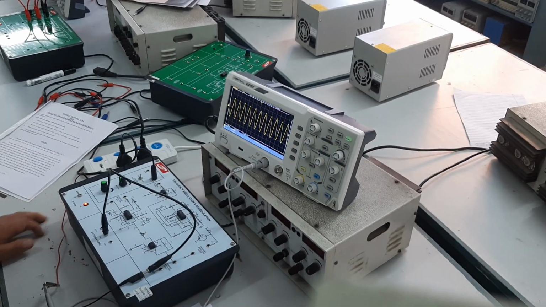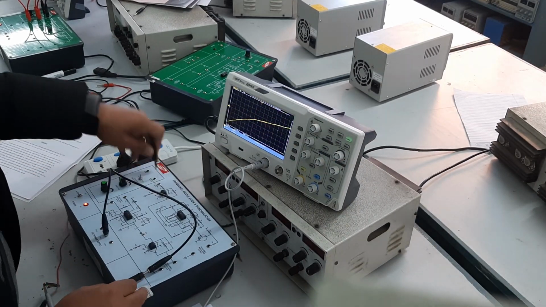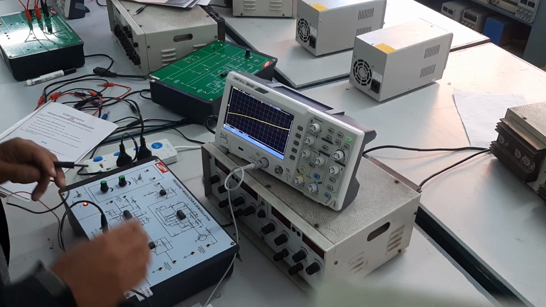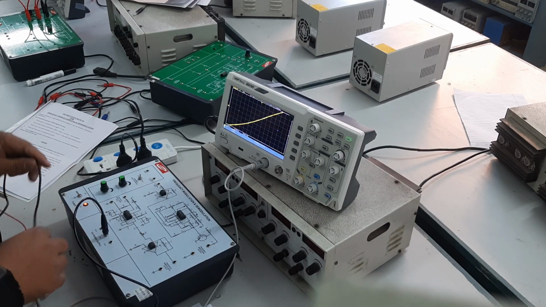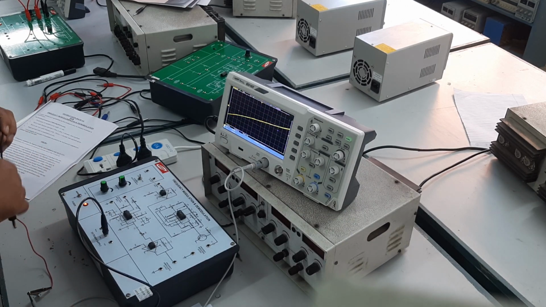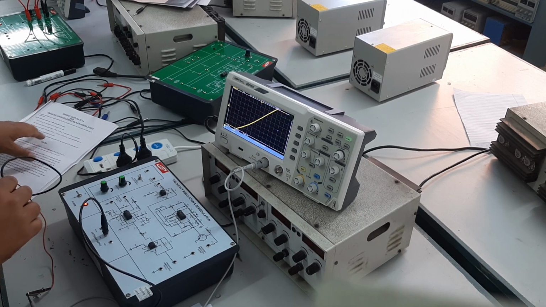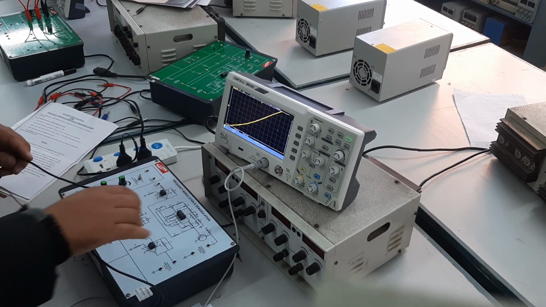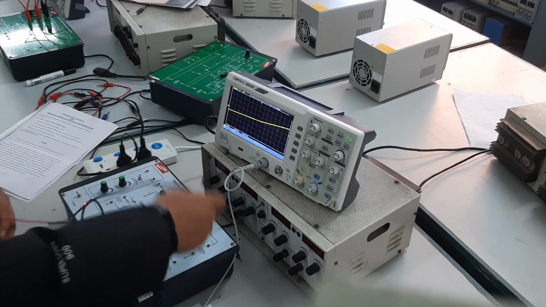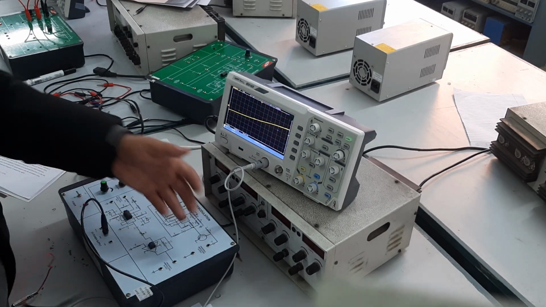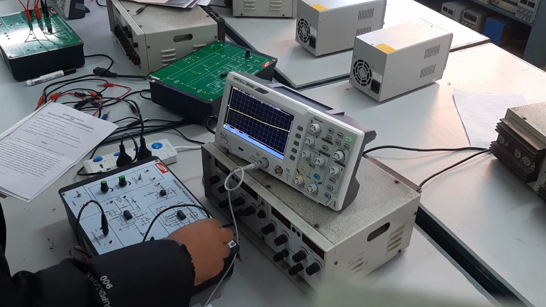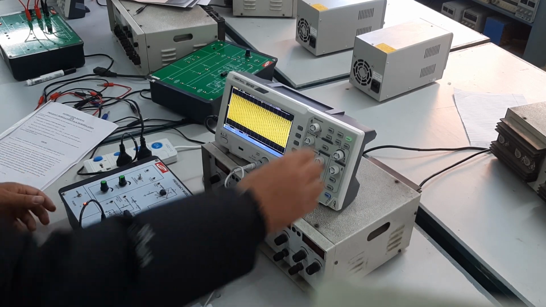Now let's check the frequency modulation output section. It has a built-in sine wave carrier frequency, which we can see in this part of the section, the frequency modulated output.